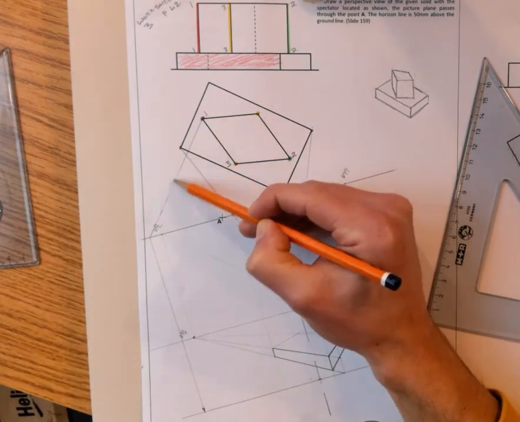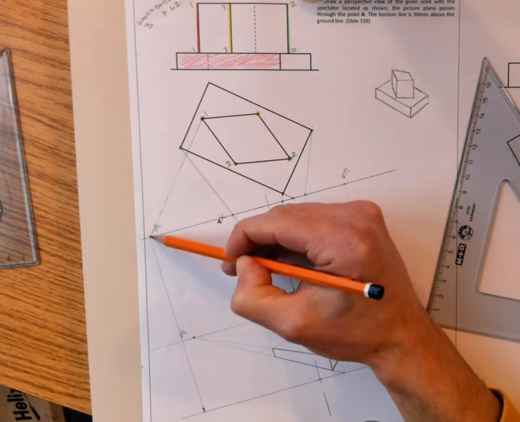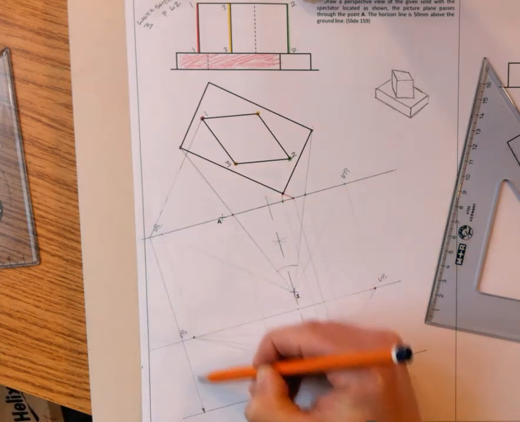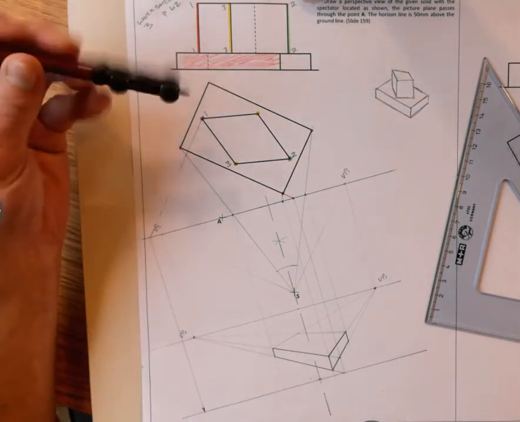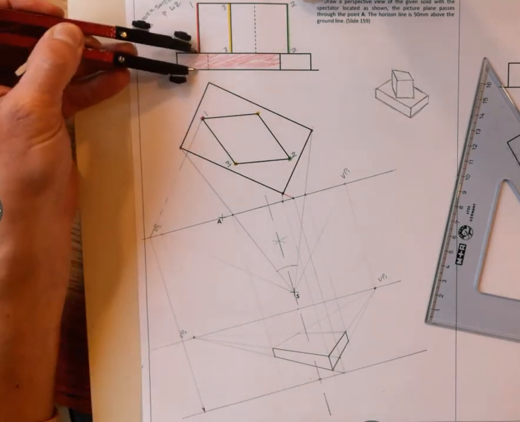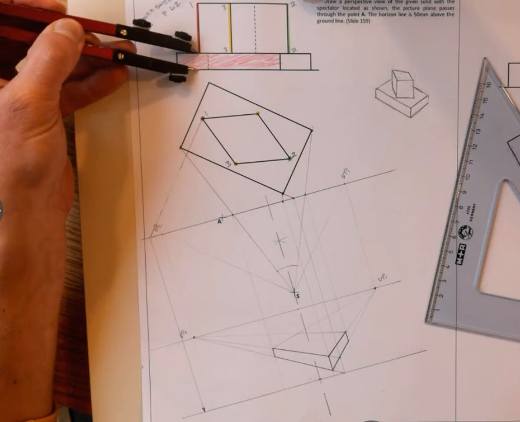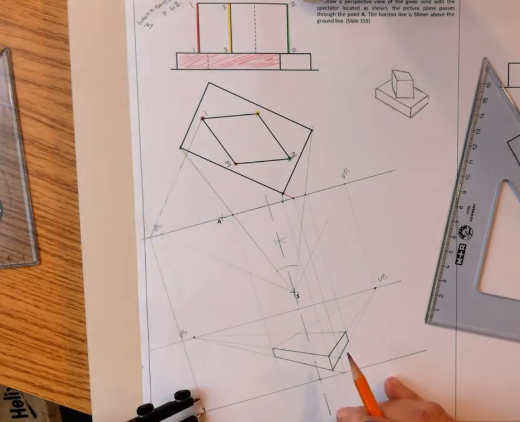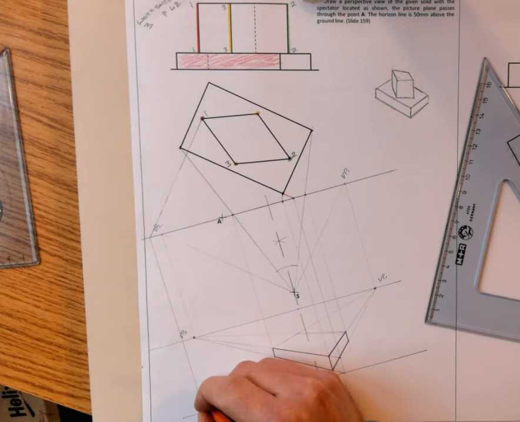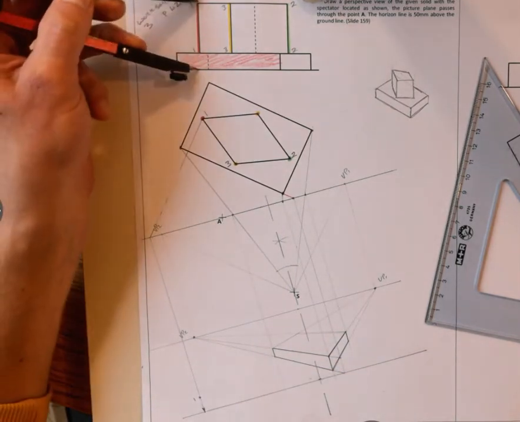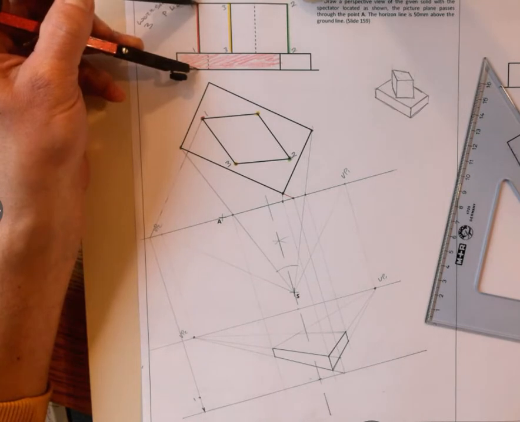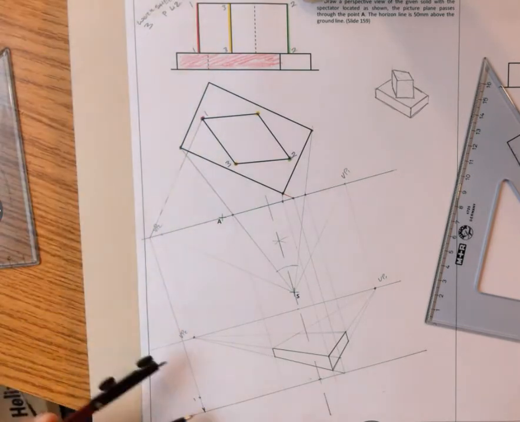Because I've extended the height out to the picture plane, I can measure the height at the picture plane, and then I can come down and measure off the ground. So my height of the lower point is here. I can measure that. Height of the upper point off the ground always is there, which is my XY line, and I can measure the upper point.